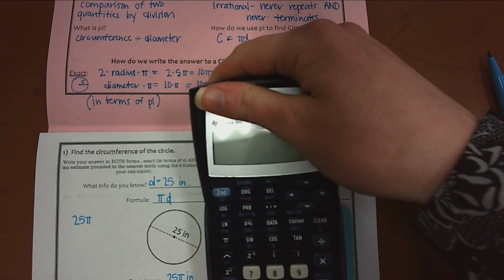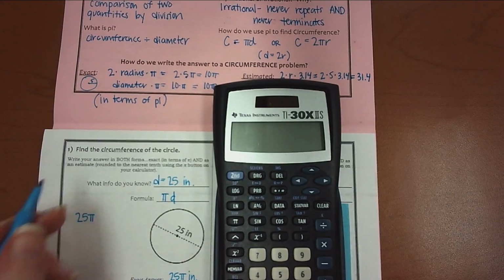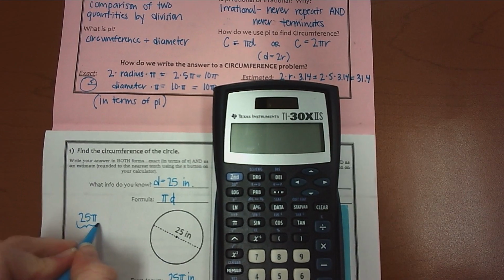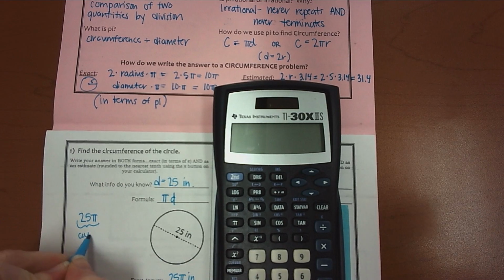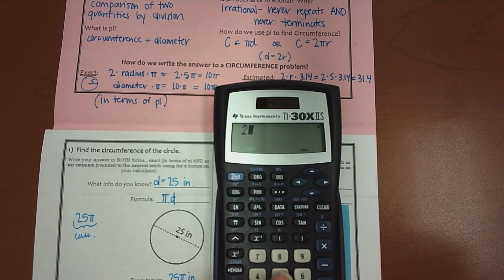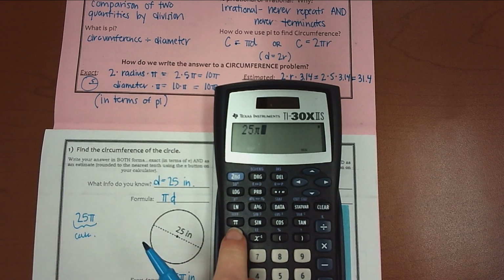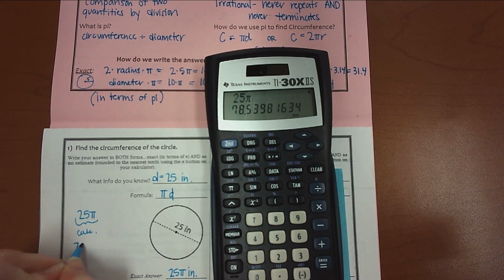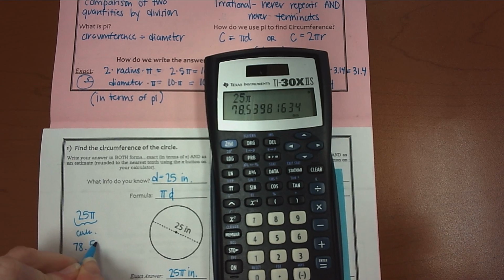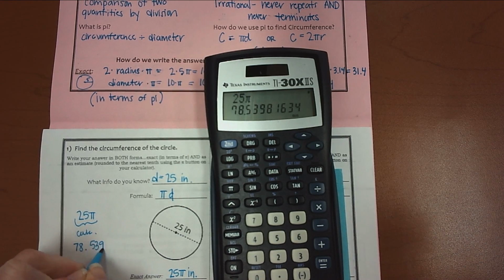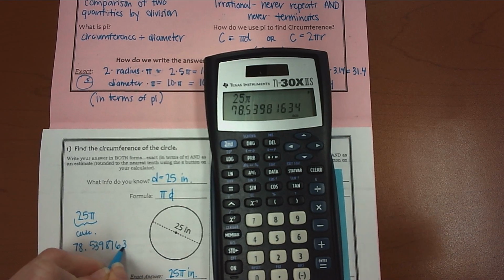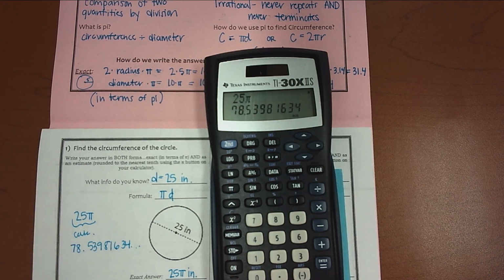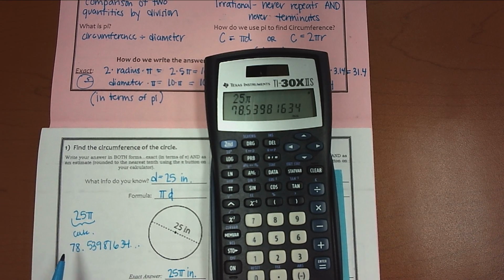And then it also wants an estimated answer. So what we're going to do is we're going to punch 25 times pi into our calculator. You should have a pi button if you have a scientific calculator. Otherwise, you could always use 3.14. And then 25 times pi, or 25 pi, is 78.5398163, and it would continue on because we're multiplying by that irrational number pi.